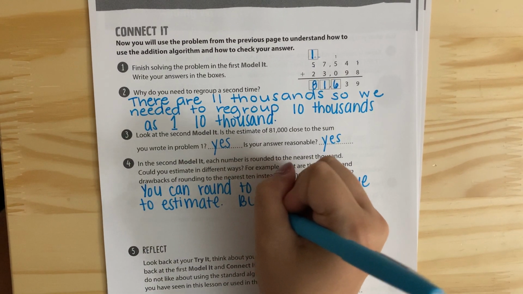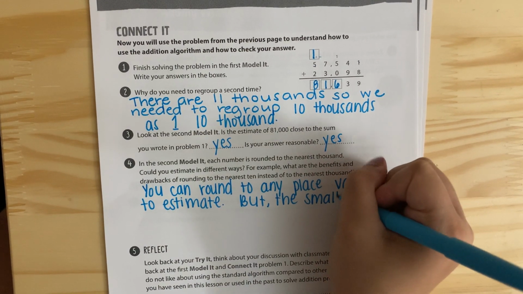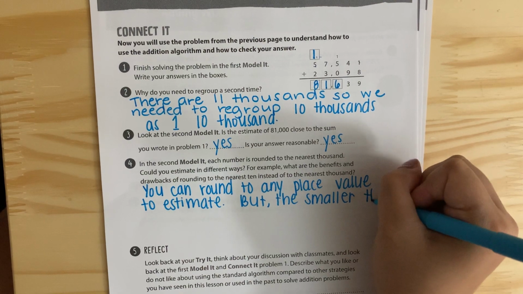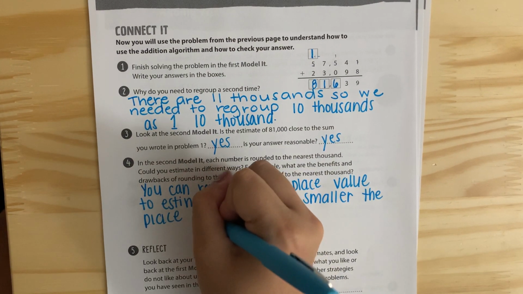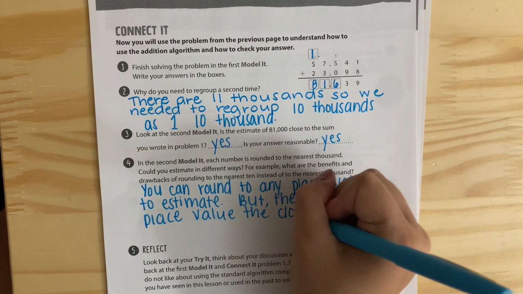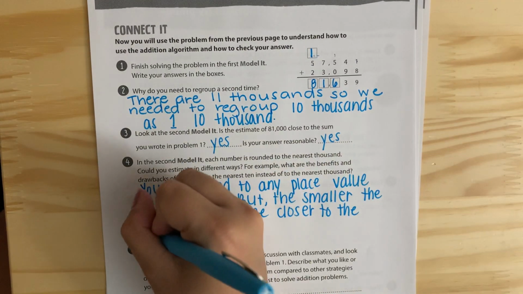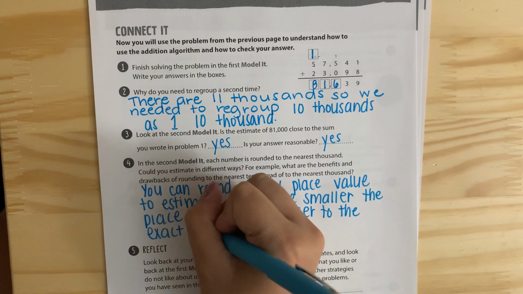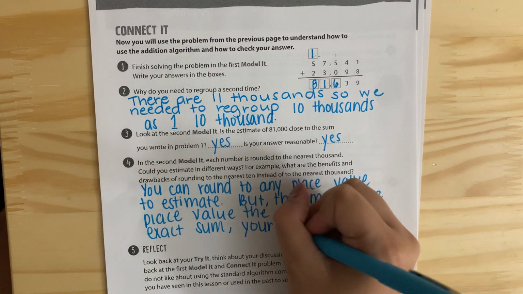But the smaller the place value, the closer to the exact sum your estimation will be.